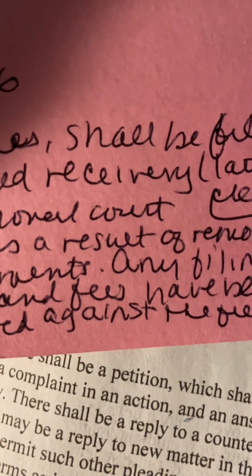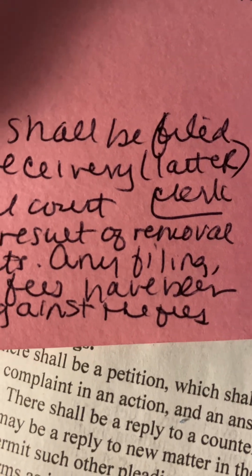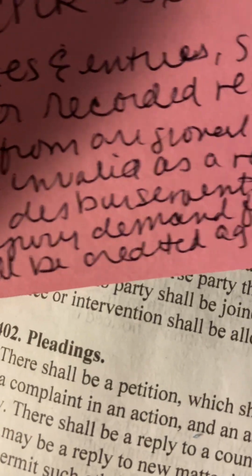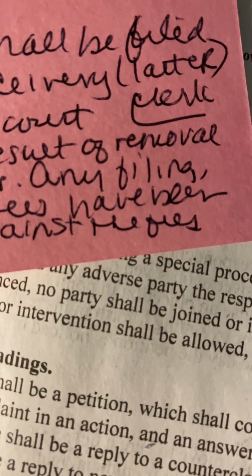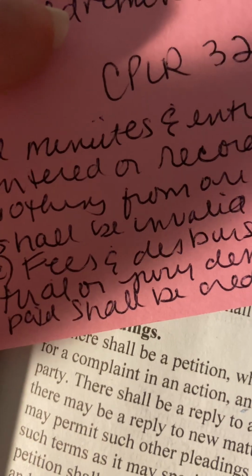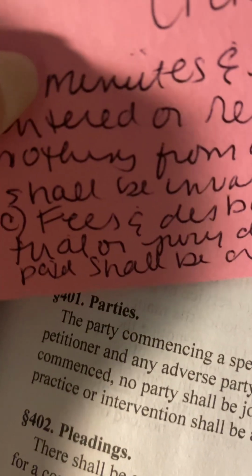So that's where the clerk where the case is being moved to. Nothing from original court shall be invalid as a result of removal. So they're saying all of those papers that, where the case started, they're all going to just transfer over to the new court, and all those papers and records will be valid.